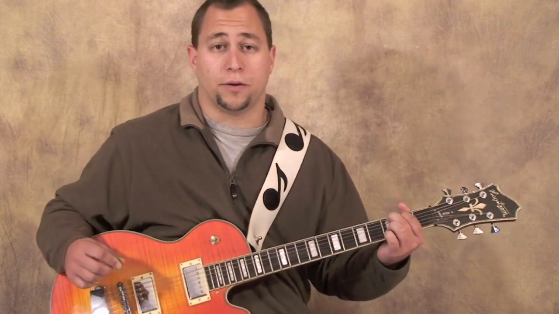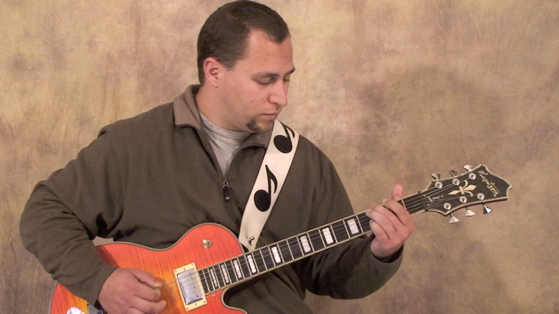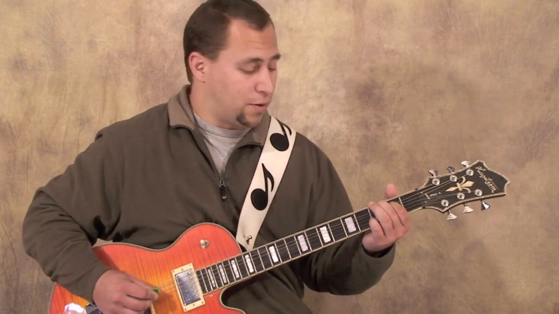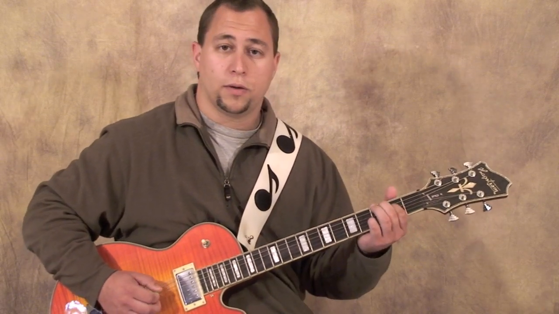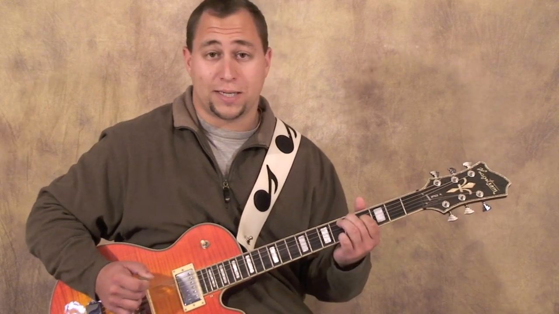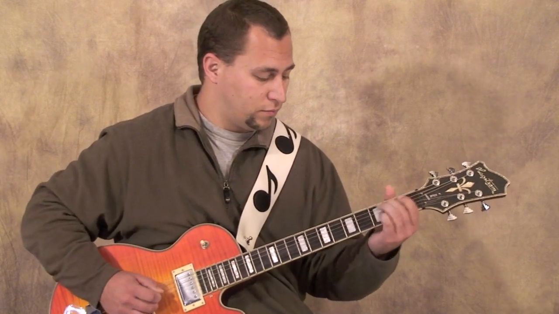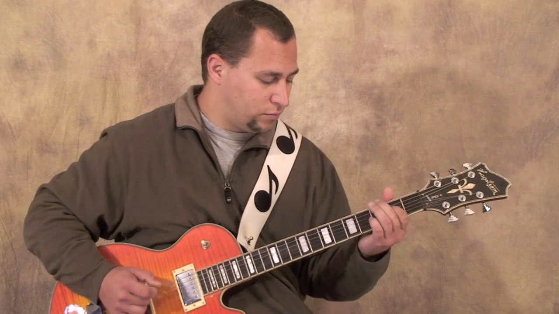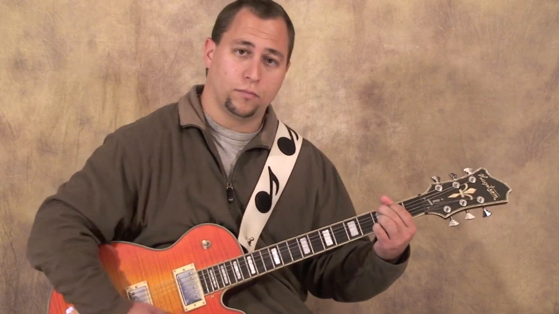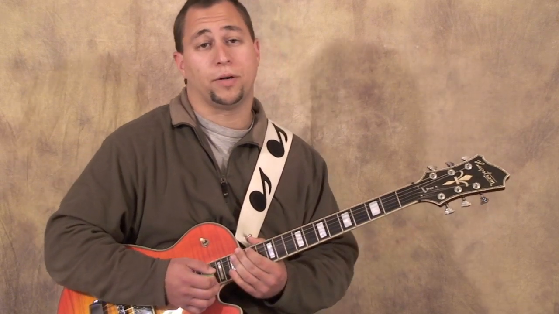Bass players can use this a lot too, by the way. All I'm doing is taking the thirds. If you take your root note and then use the pattern, I'm using my G, C, D. So there you go, something really simple.